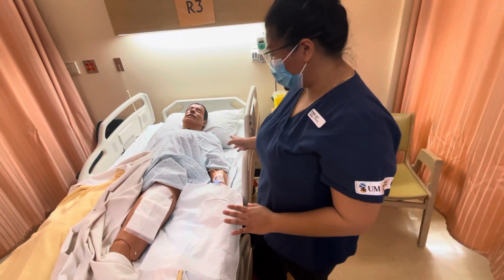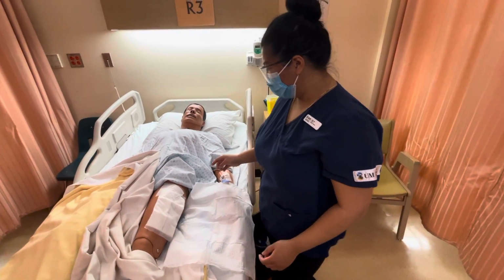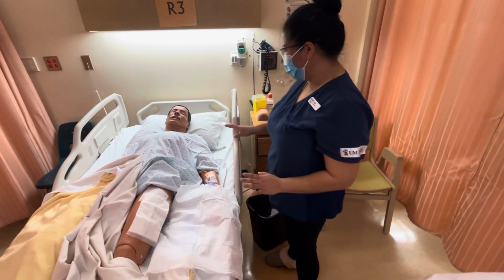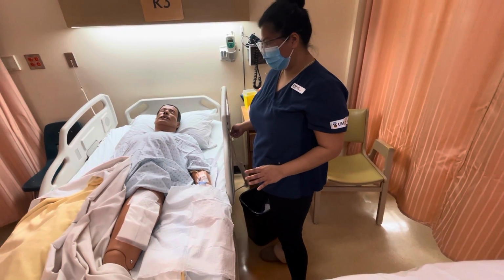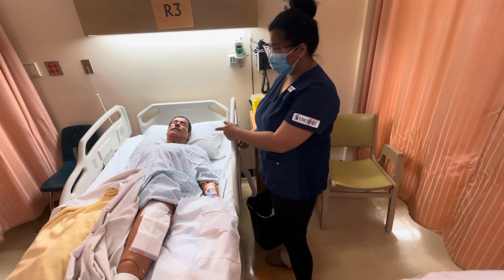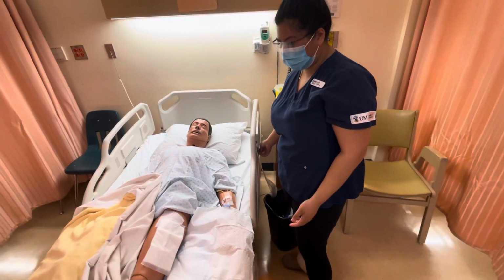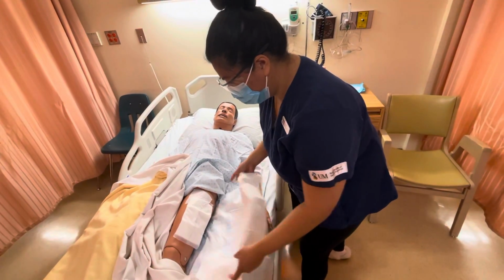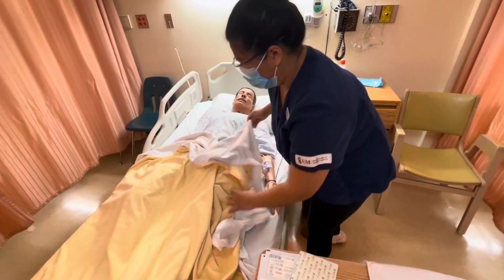So the wound dressing change is now done, and you did very well. We want to make sure that their bed is in the lowest position, and that their call bell is within reach, and their side rails are up, and that they are comfortable. So I'll just remove this, throw it in the garbage.